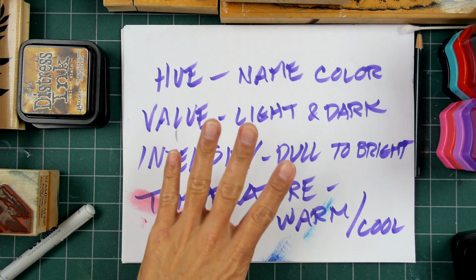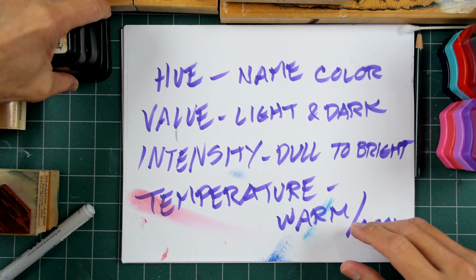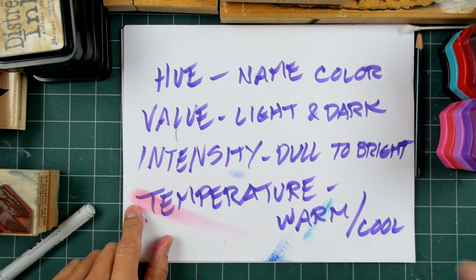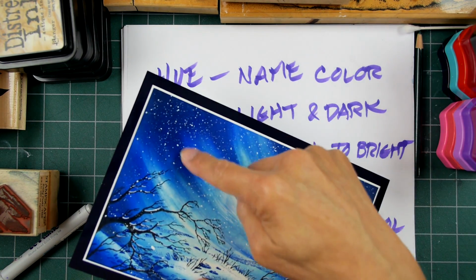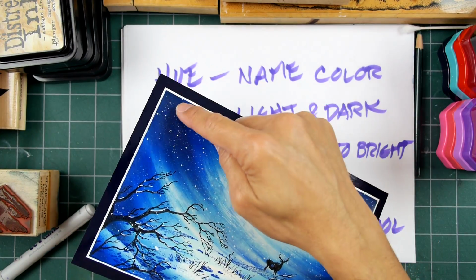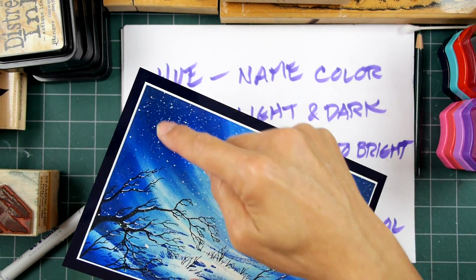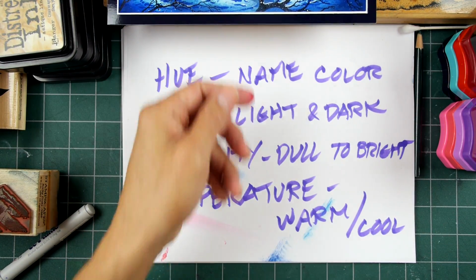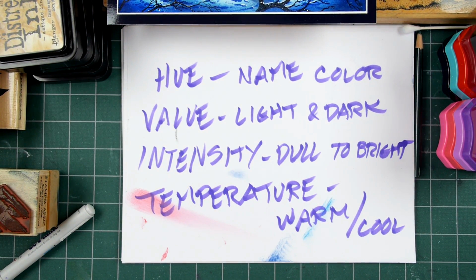Now, I'm not thinking about all these things every time I do a scene, it kind of happens naturally, okay? A lot of times, when I'm swiping my colors on and there's just deeper saturations of a given color, it gives me dark to light and it gives me bright to dull. So it just happens, okay? I don't have to force it or something like that. But let's take a look at something here.